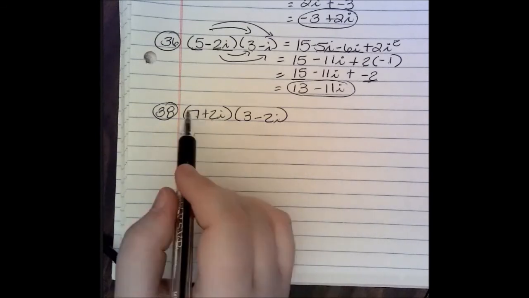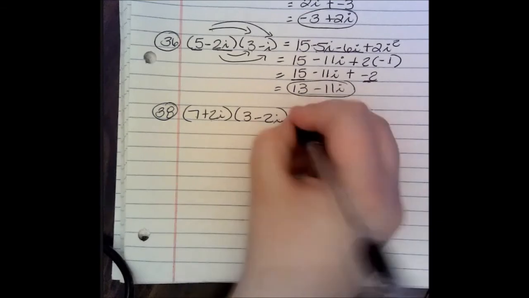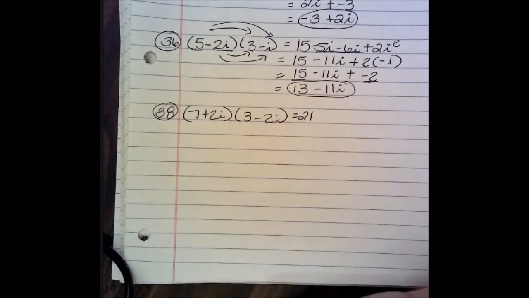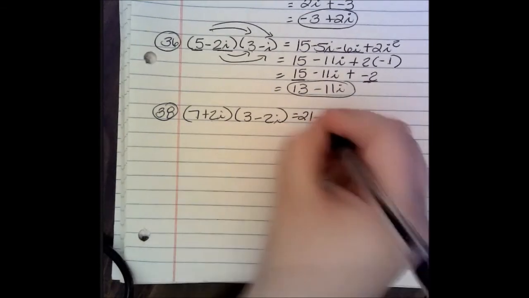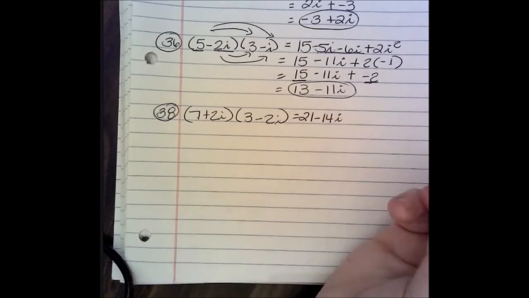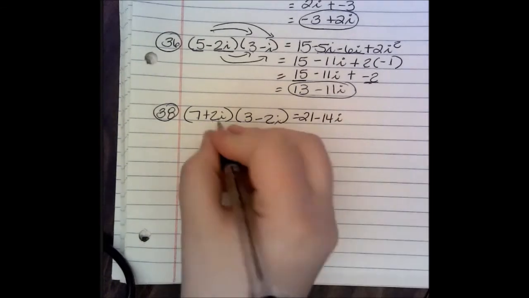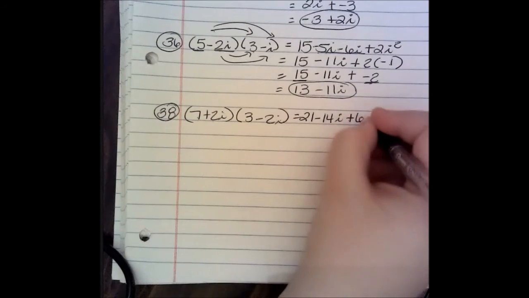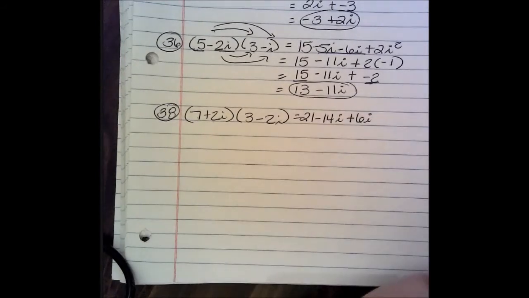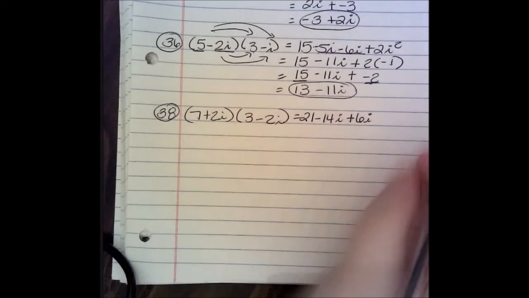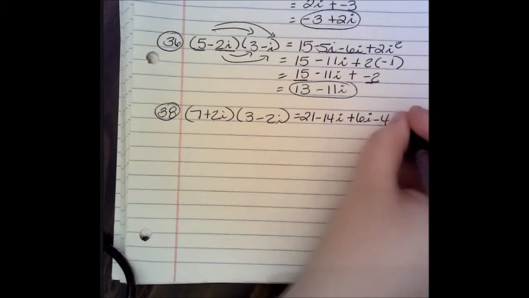So 7 times 3 is 21. 7 times -2i is -14i. Then 2i times 3 is 6i. And then 2i times -2i is -4i squared.